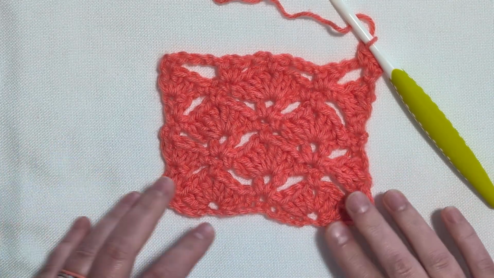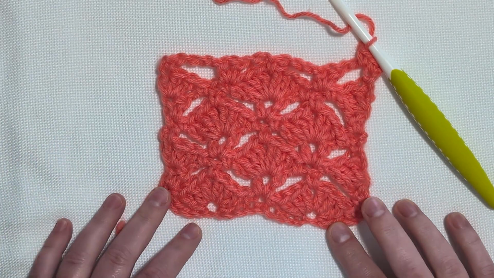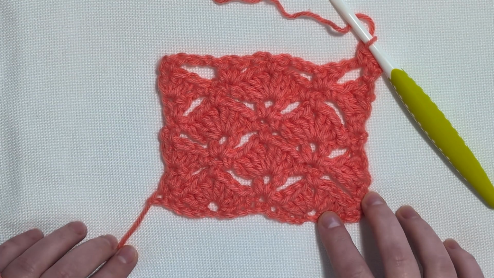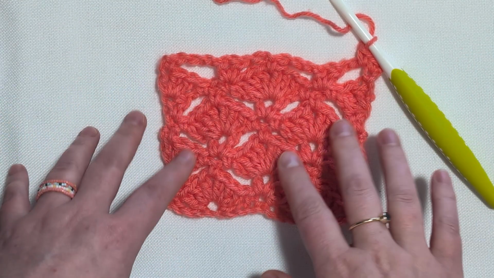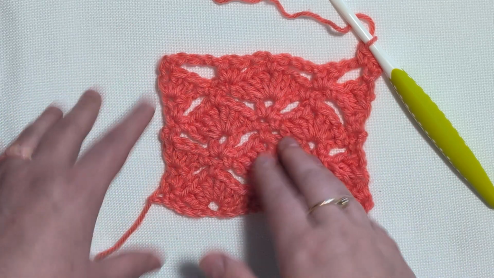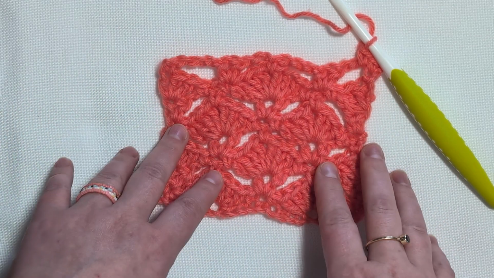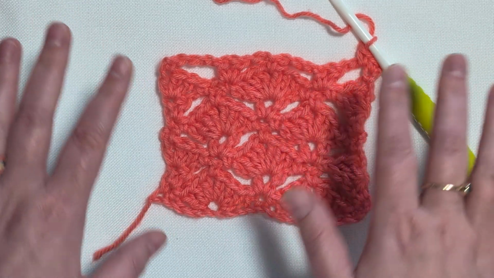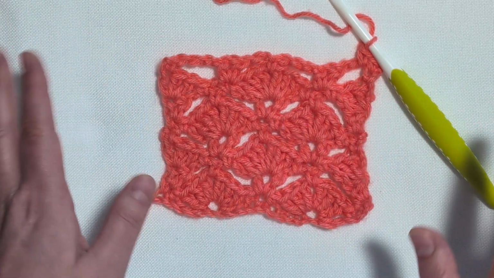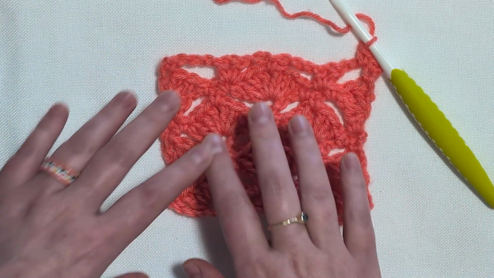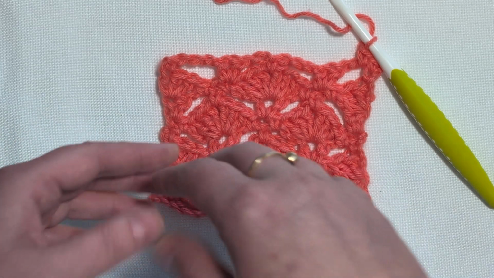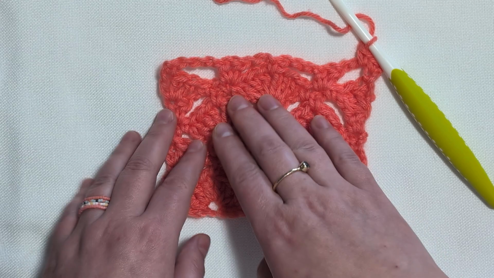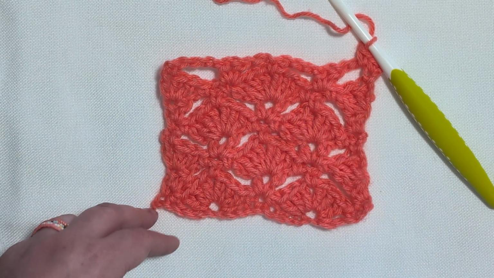Hey crafty people, in this video we're going to be talking about abbreviation SH, which stands for shell. A shell is not a strictly defined stitch, but it's a combination of stitches that has the same feel and look. They can vary. You could have a bobble shell, you could have any number of stitches in your shell.